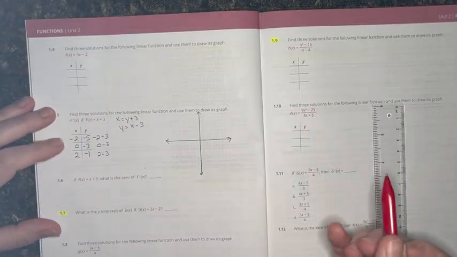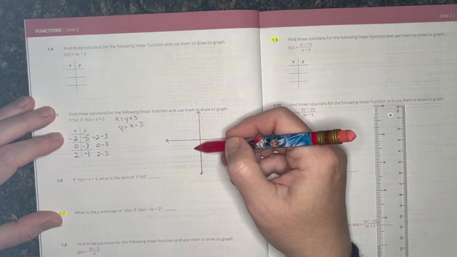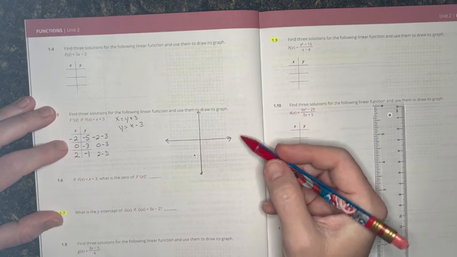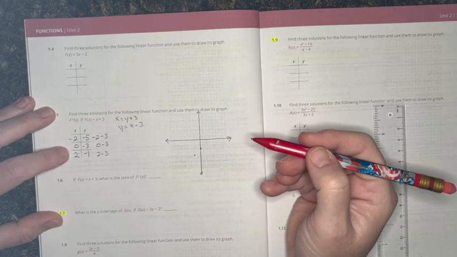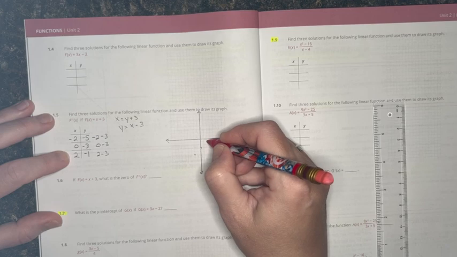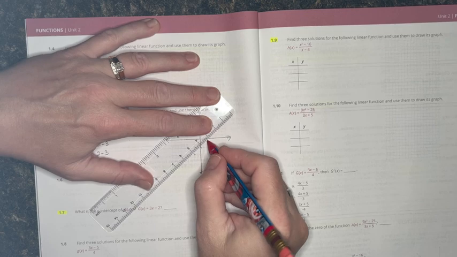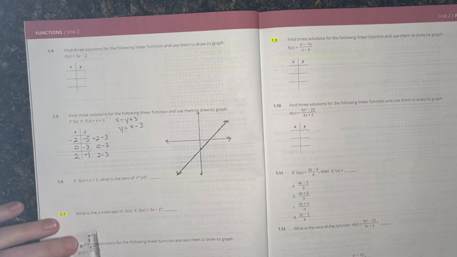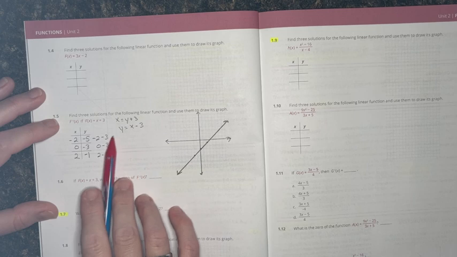All right, let me set up my graph. Now that my graph is set up, let's plot our points. I am at -2 and -5. 1, 2, wow, it's so light. 3, 4, 5. Brings me to here. I have 0, -3. 2, 3. And I have 2, -1. And that's right about there. And there we have it. There is that line for the inverse of the function f of x equals x plus 3. Okay?